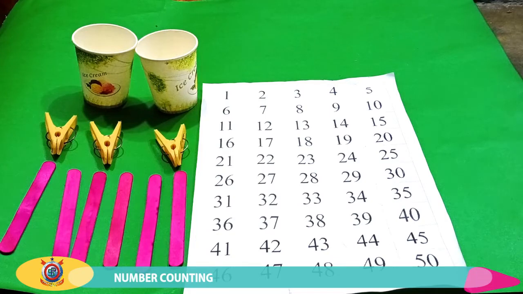Okay, first we will count the cups. How many cups do we have? Let's start to count. 1, 2. We have 2 cups. How many cups do we have? 2 cups. Now we will count the clips.